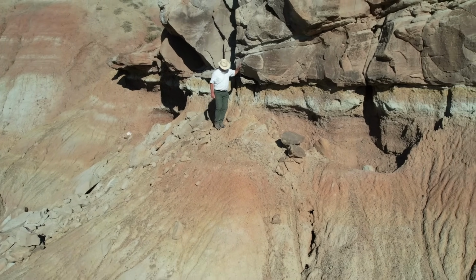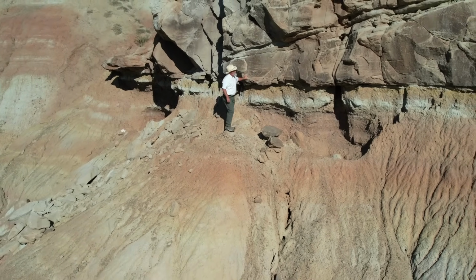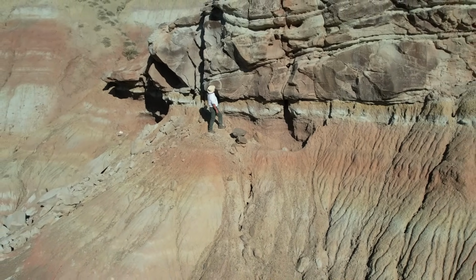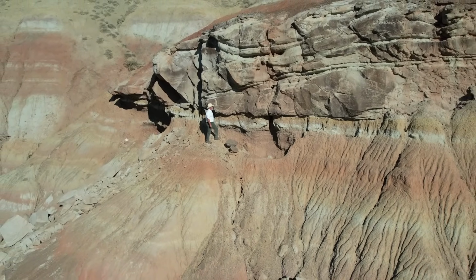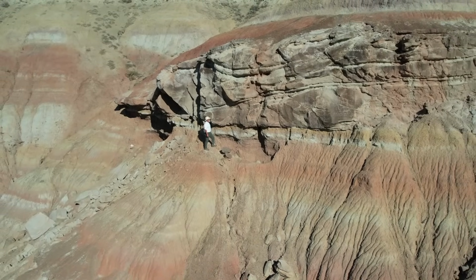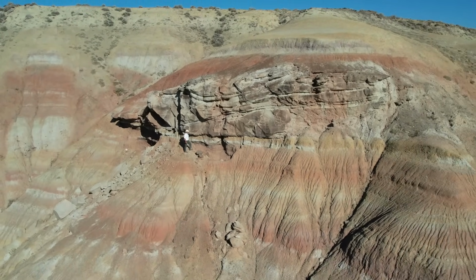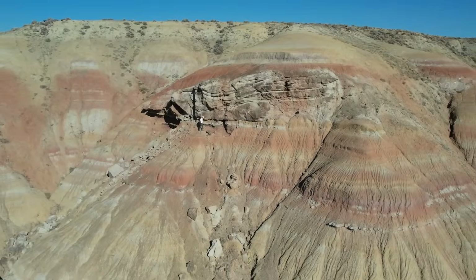One of my greatest joys is reading the book of history that the earth has written for us within the rock record. Here I observe the sandstones deposited within an ancient river some 57 million years ago. My goal is to help you read this marvelous book.